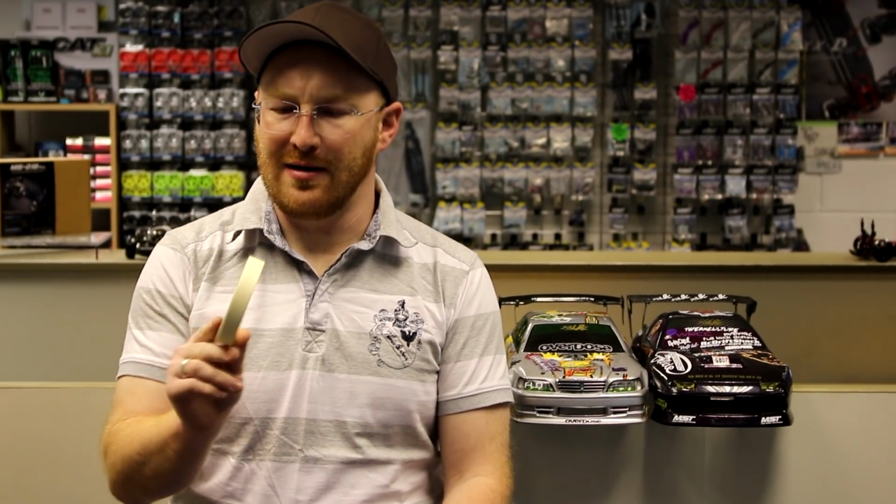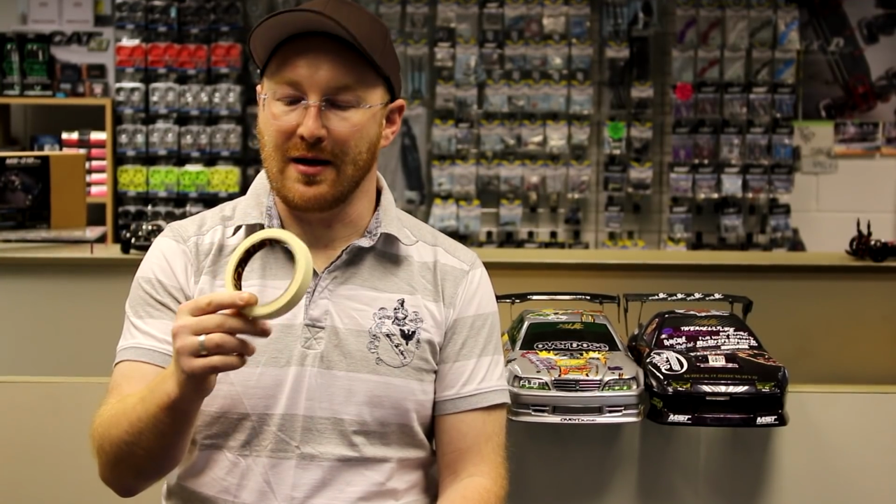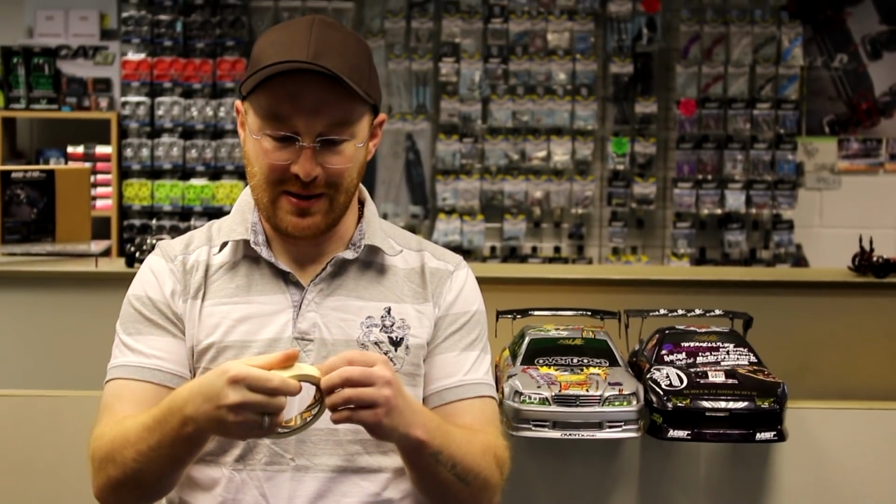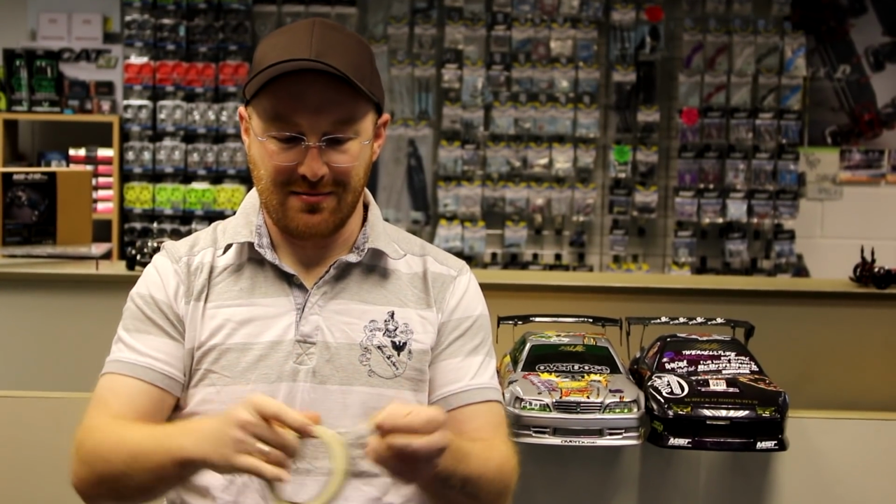Final point before we go is a lot of people are asking us about what tape we use to put in our carpet. It's something like, I guess, 25mm, but it's made by a company called Mammoth Tasks. So that's the tape we use, is Mammoth Tasks.